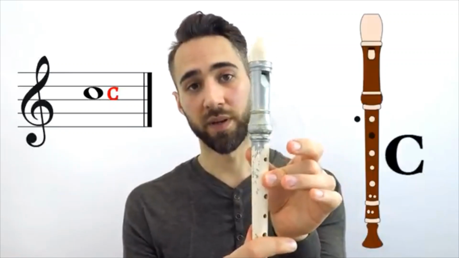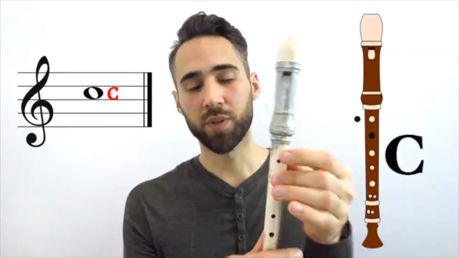Now don't forget to only use your middle finger, and don't accidentally push down with your first finger as well, because if we actually push down with our first finger along with our middle finger, we're not playing C anymore. That's our A note. So our C sounds like this, our higher C.